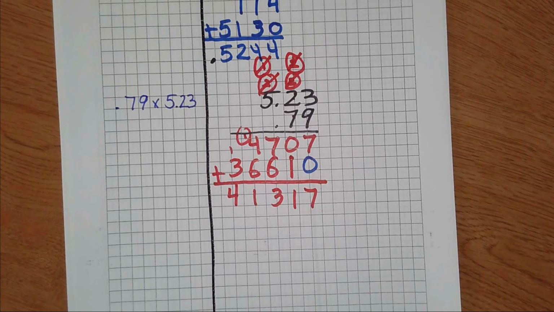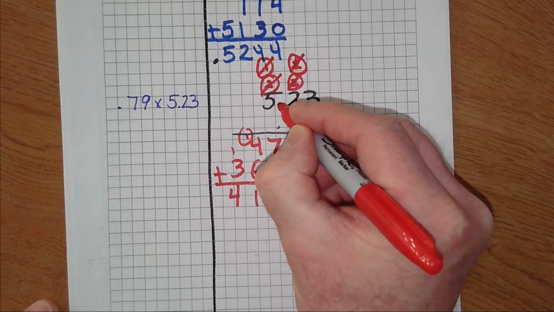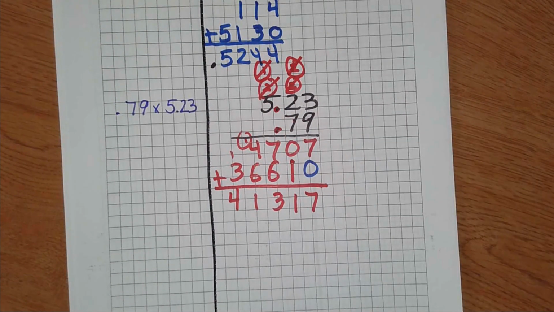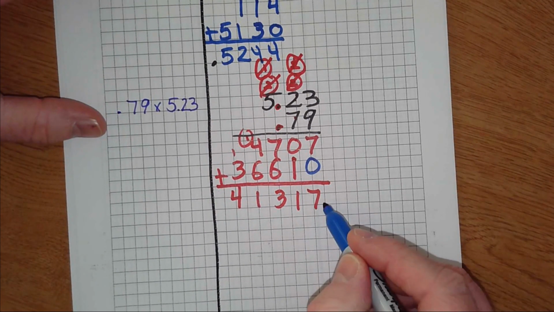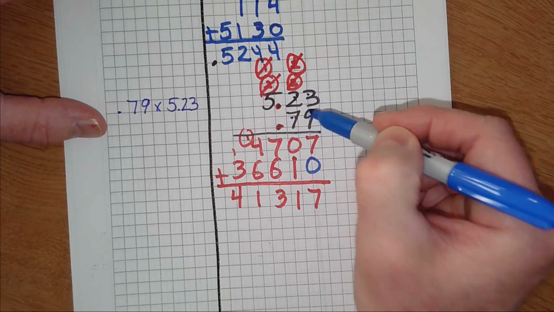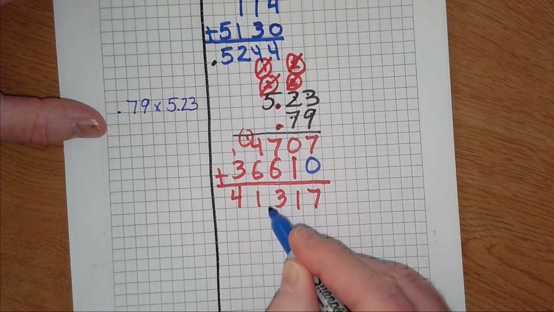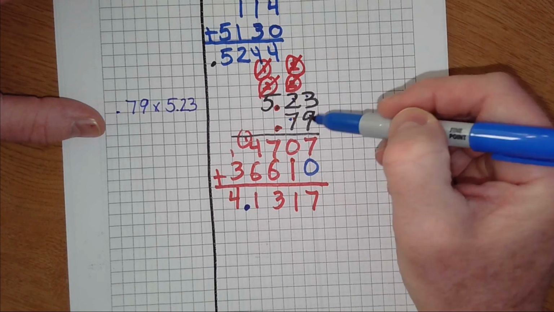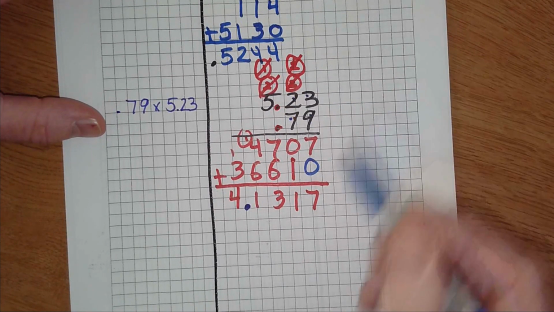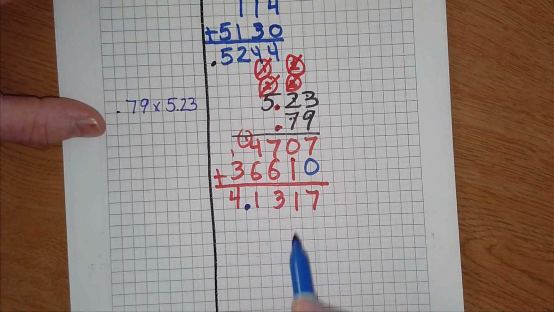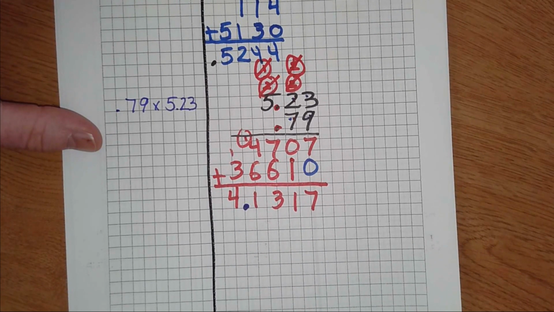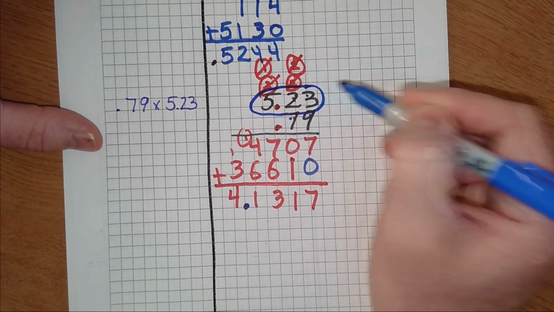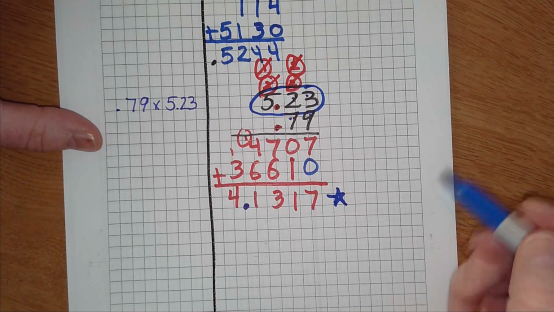Where's our decimal going to go now? Look back up to the top. I have 2 decimals. Count all the digits to the right in all, and then put it in the correct spot below. Where's our decimal going to go? Who knows? Fensky. Between the 4 and the 1. Yes, because we have 1, 2, 3, 4. So 79 hundredths times 5 and 23 hundredths is 4 and 1,317 ten-thousandths.